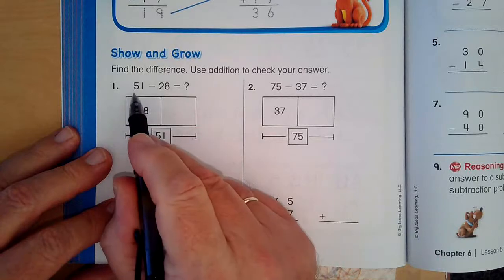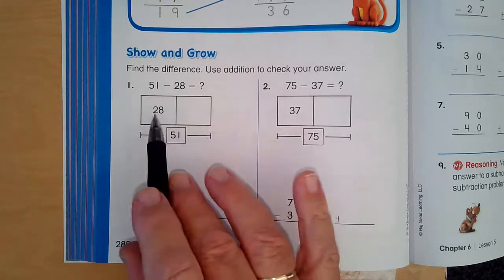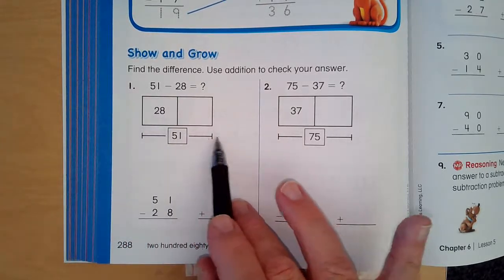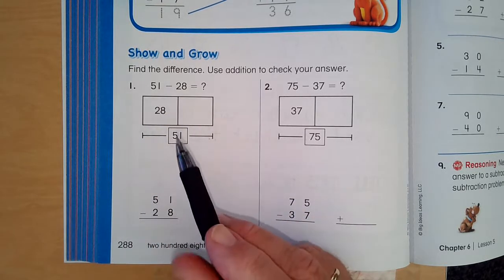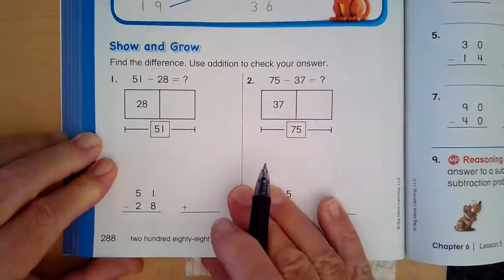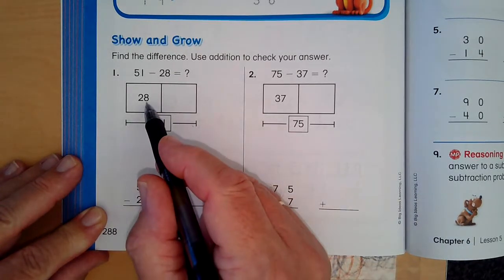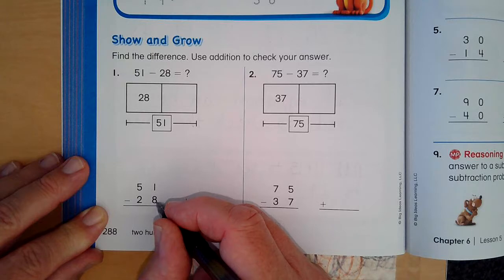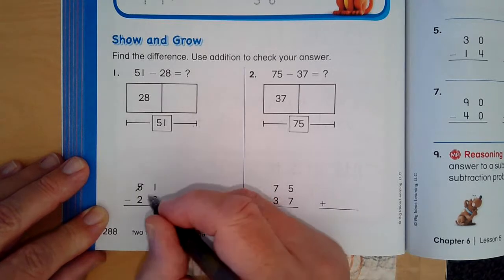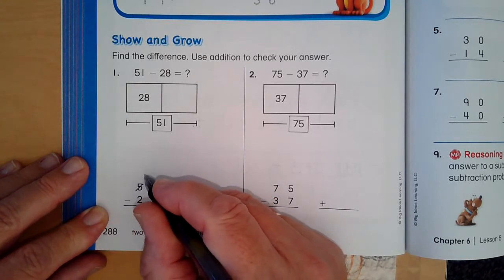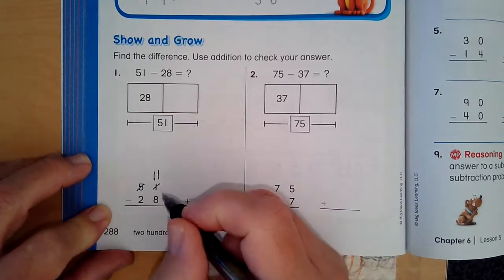Let's come down here. 51 minus 28. I look here on my page, and it says here all the way across is 51. I put 28 on this side. I need to figure out what goes on that side. So let's find out. I have this equation down here on the bottom, 51, and I'm going to take away 28. It's bigger on the bottom, so I better borrow. I'm going to take one set of 10 away from the 5 and put it over here with the 1. Now it's an 11, not a 1.